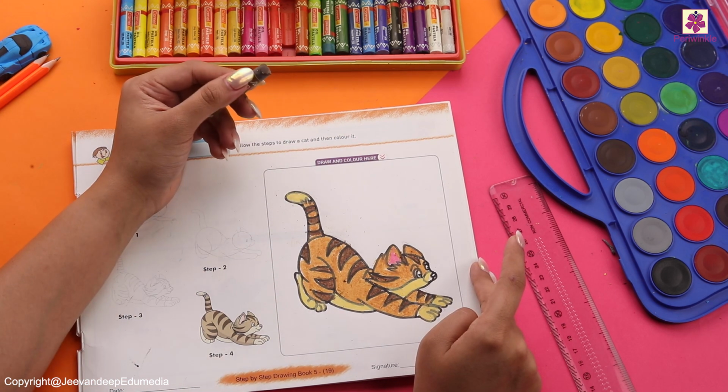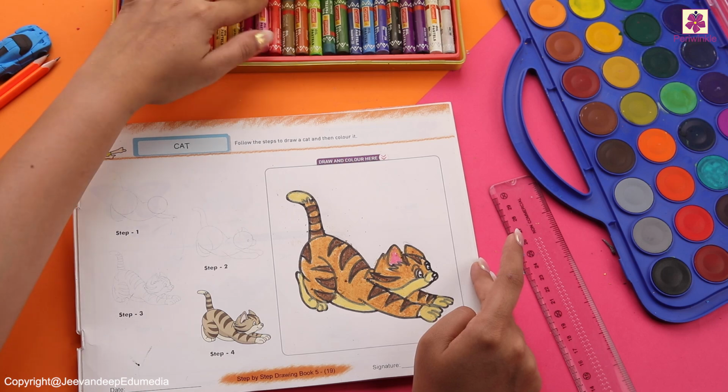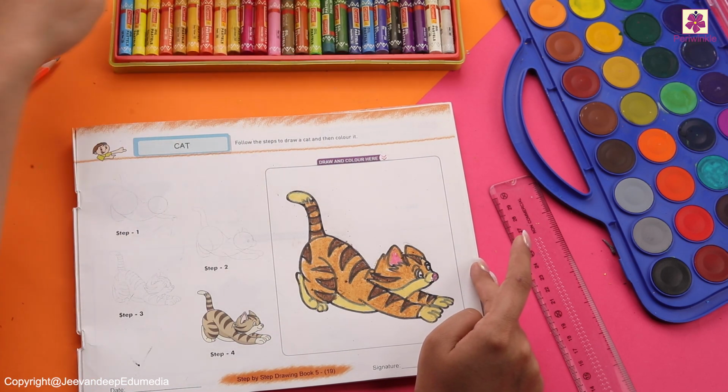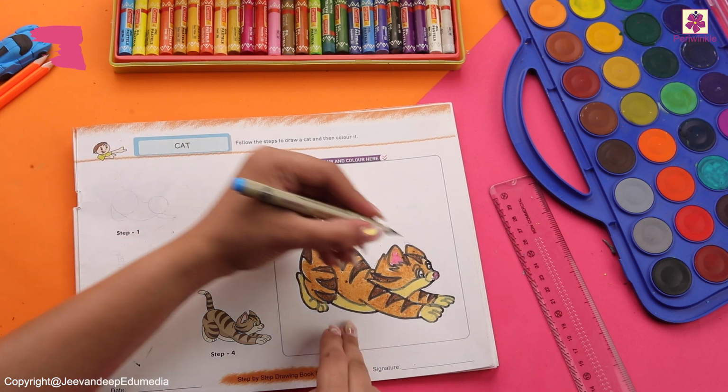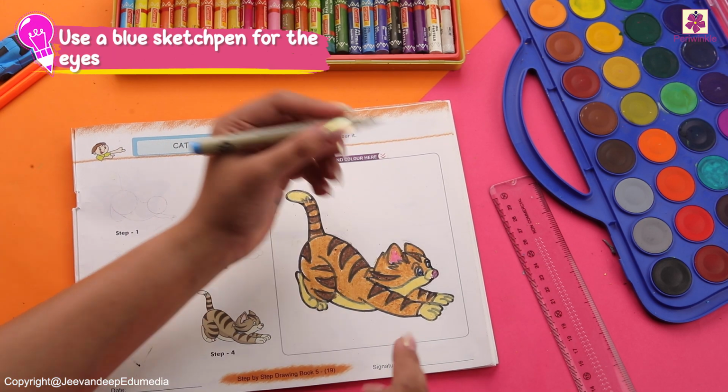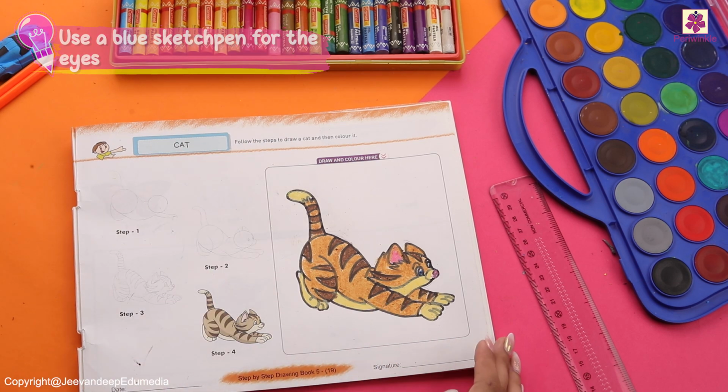And look at that! Our cat is ready! We can just give a beautiful outline of the eye with blue color. That's lovely!